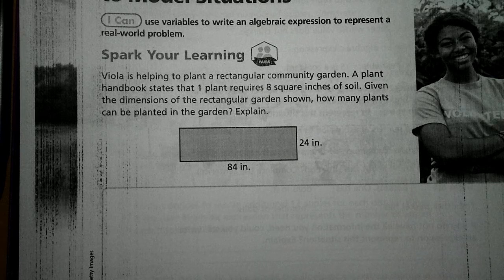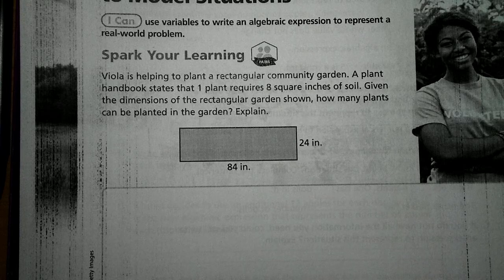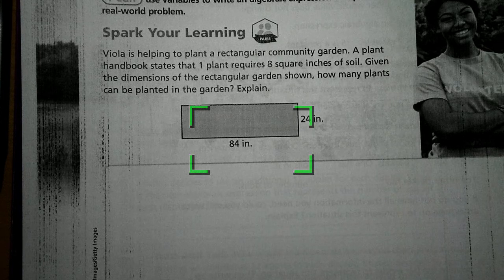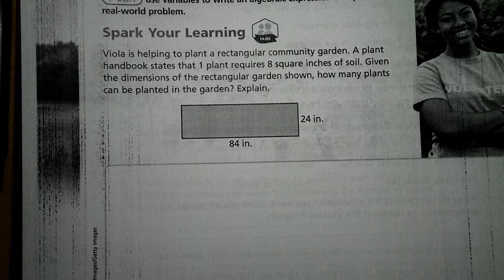All right, so Viola is helping to plant a rectangular community garden. A plant handbook states that one plant requires 8 square inches of soil. Given the dimensions of the rectangular garden shown, how many plants can be planted in the garden? So does anybody have any idea of what we need to do?